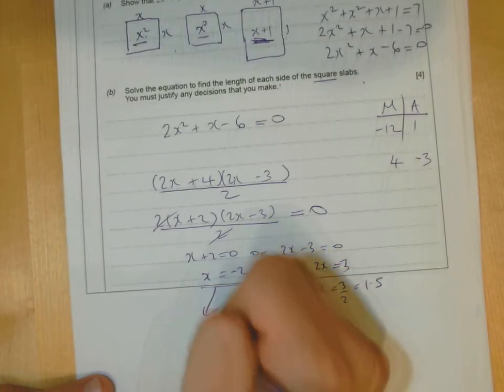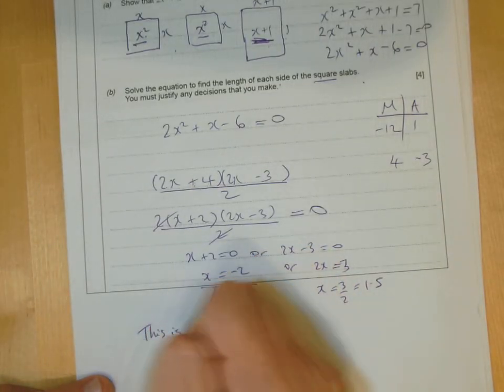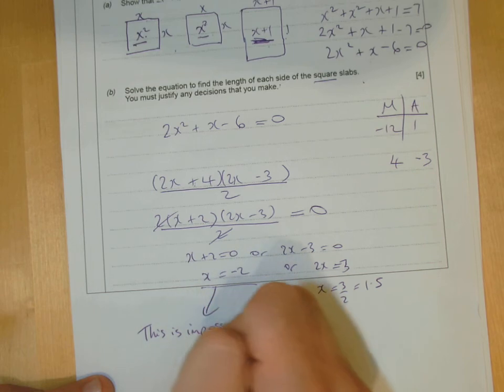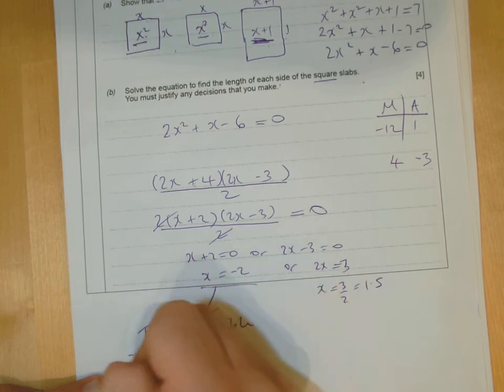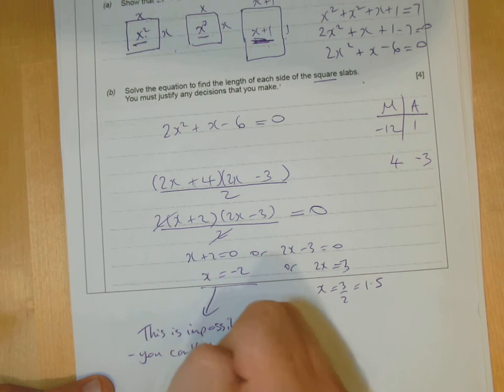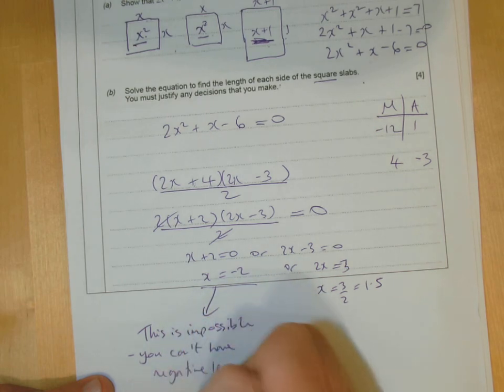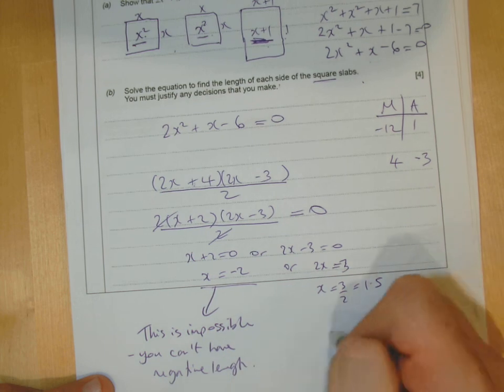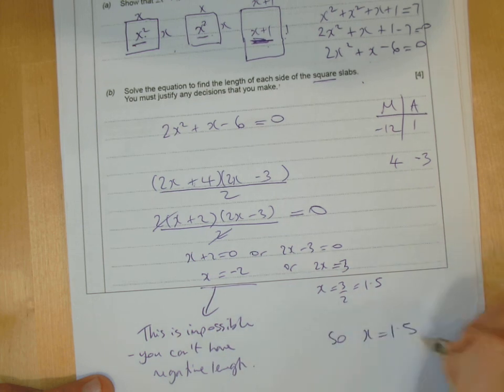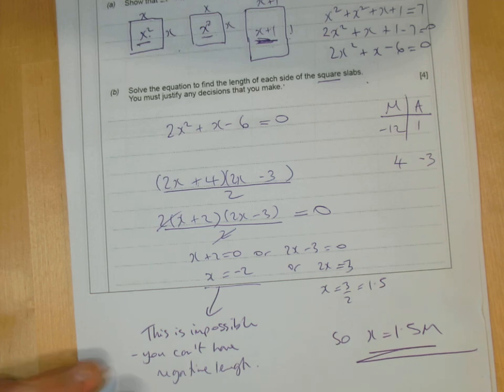So you just say, look, this is impossible. You can't have a negative length. So you just say then x equals 1.5 meters. Okay, and you're done.